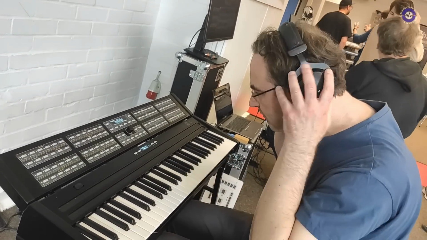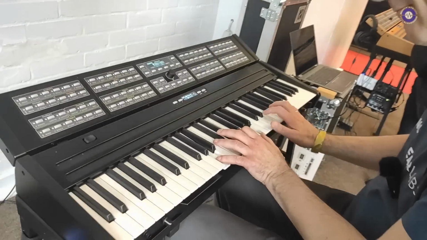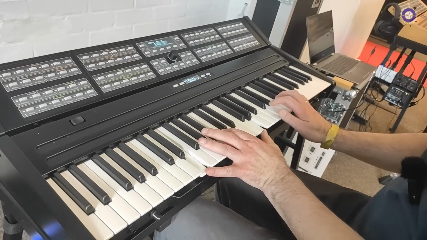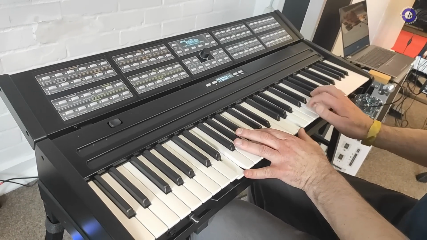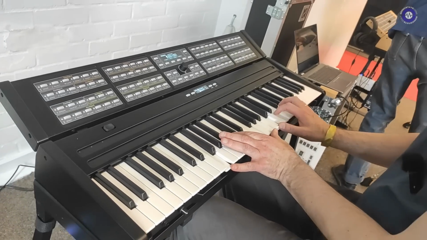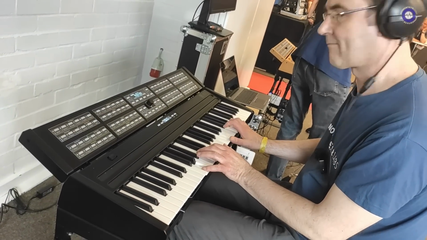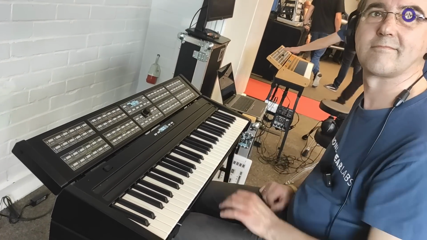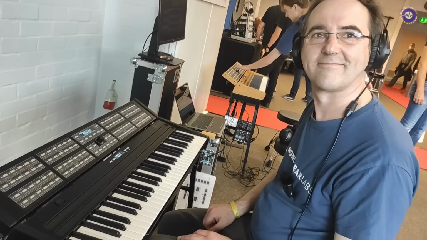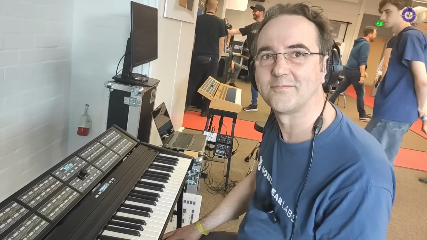Can we hear it? Yeah. Lovely. So it feels like there's a lot of touch sensitivity there, a lot of sensitivity in the dynamics that we try to play.